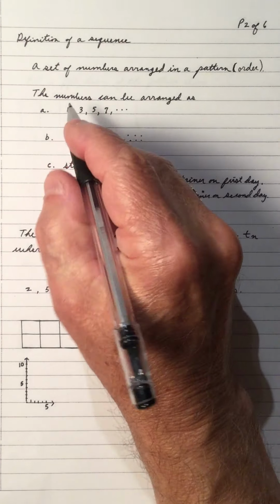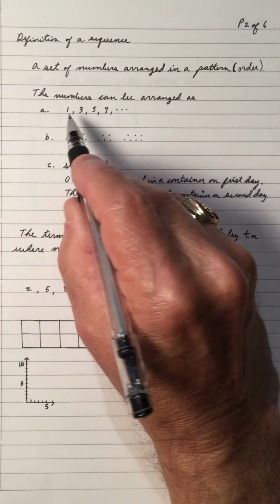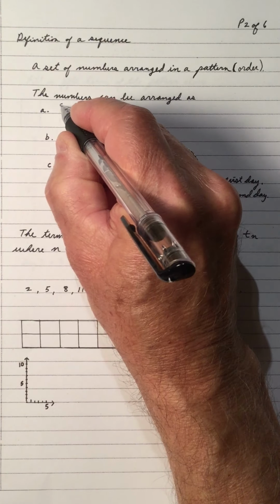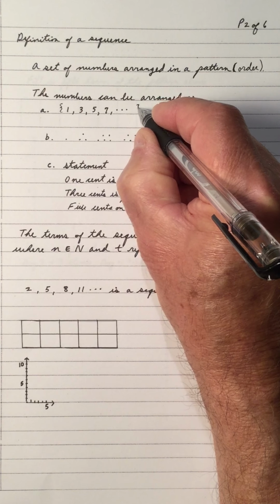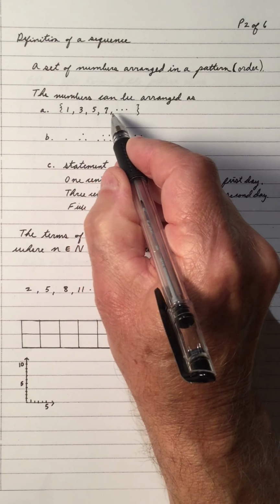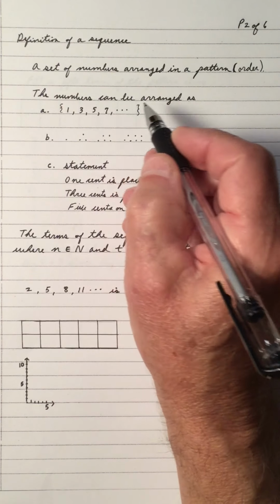Definition of a sequence: a set of numbers arranged in a pattern or order. The numbers can be arranged, let's do the notation like this if you wish, 1, 3, 5, 7, dot, dot, dot. That means they're continuing on with this pattern.